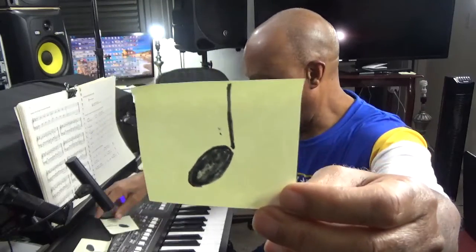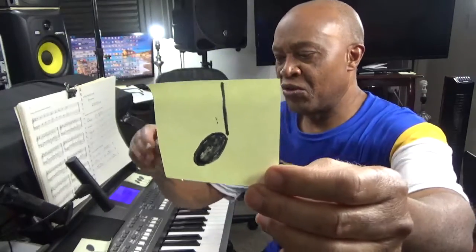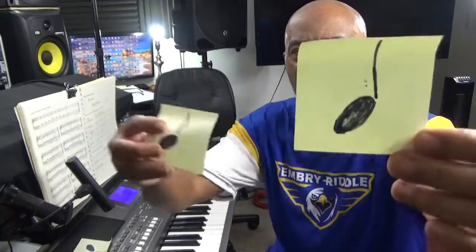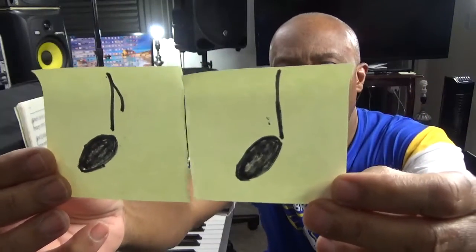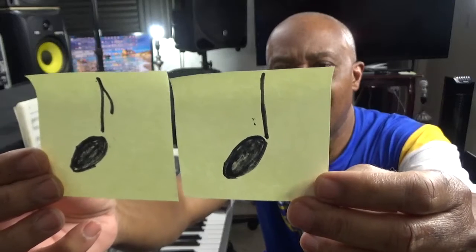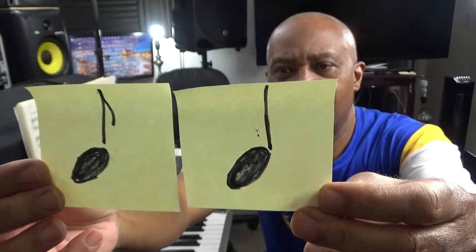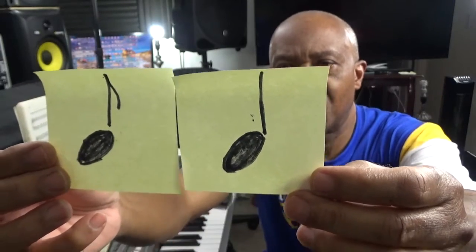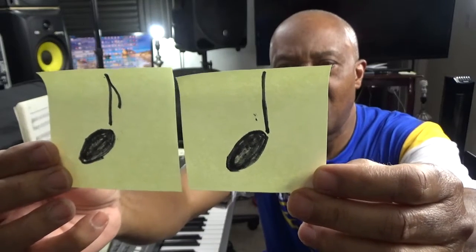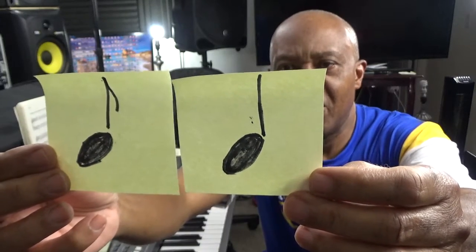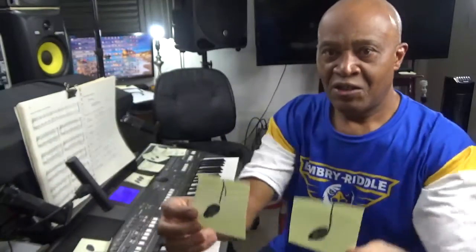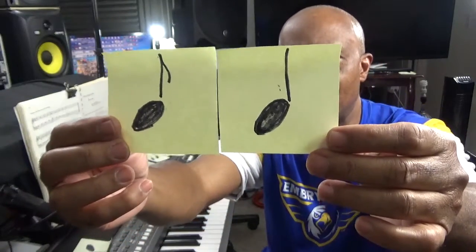So all you need to play half of the measure in 6/8 is another eighth note. So you can put those two together. Then you have 3 eighth notes, which is half of the measure in 6/8.